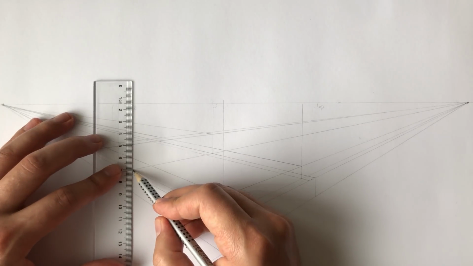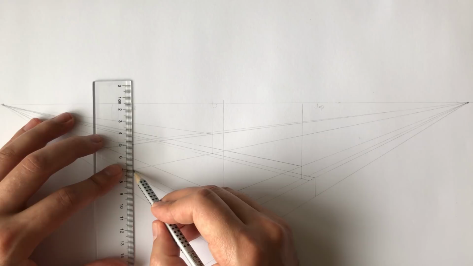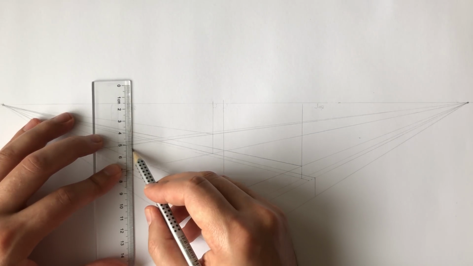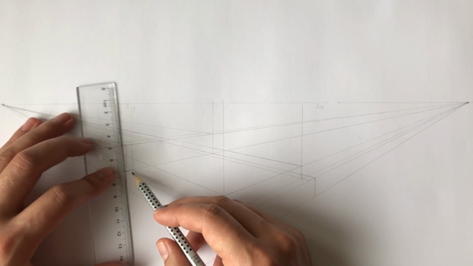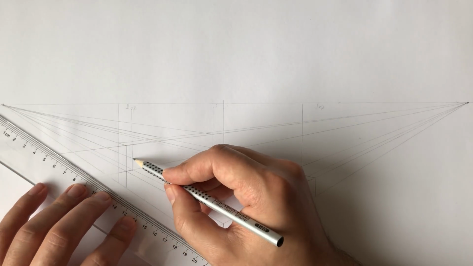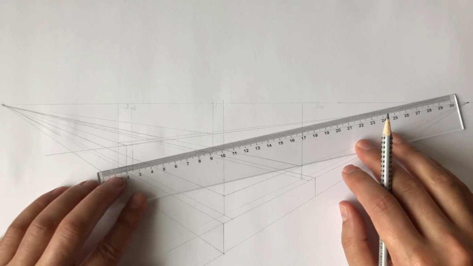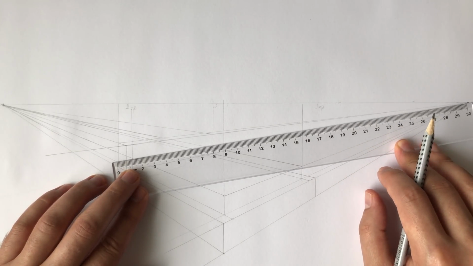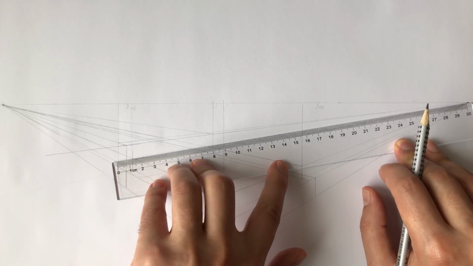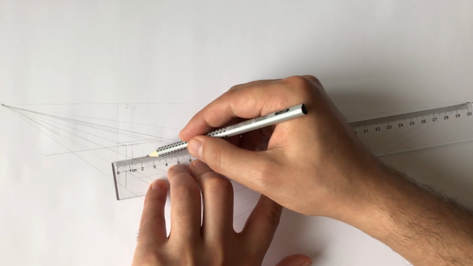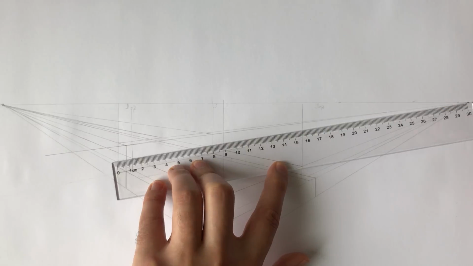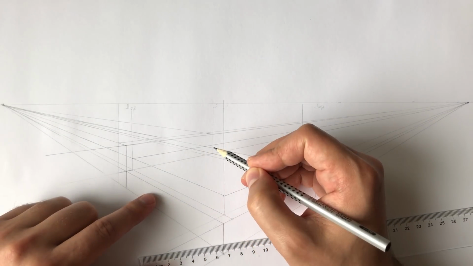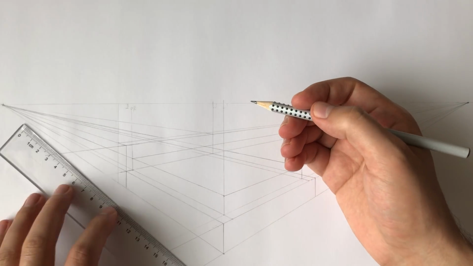I want to draw a line, go up. Okay, so this is the line, and when the line meets this point, I want to take this point and make a line between it and that point. So as you can see, we have another point here. Now it looks good.